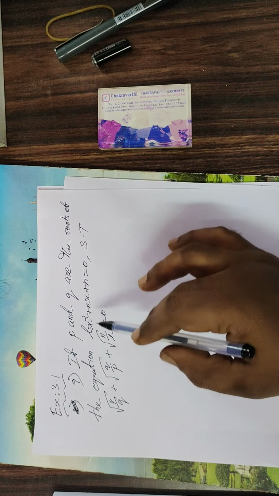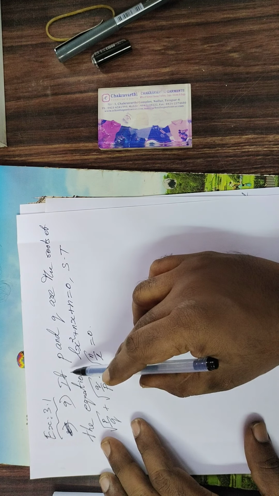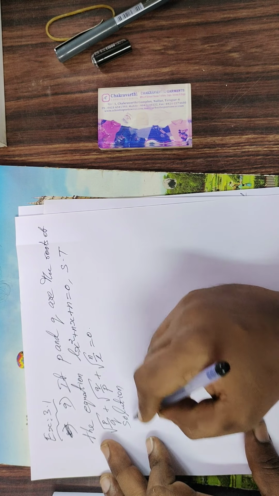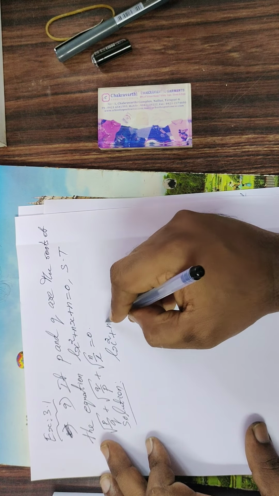So it is a quadratic equation, no? So you can do it. What is the first step? What is given? P and Q are the roots of the equation. So solution, it is an easy question.